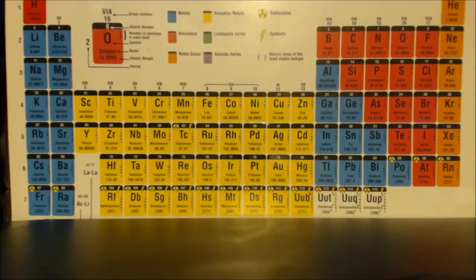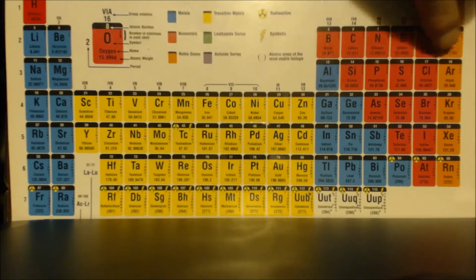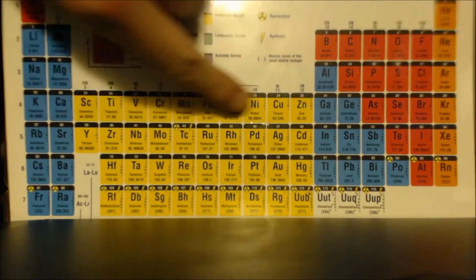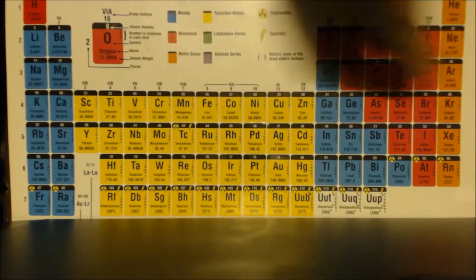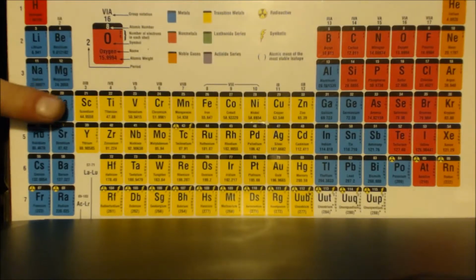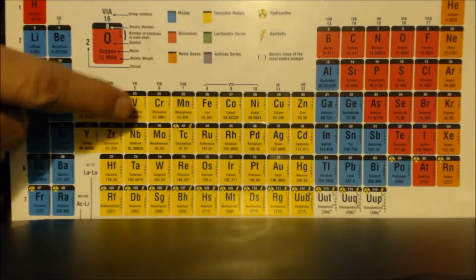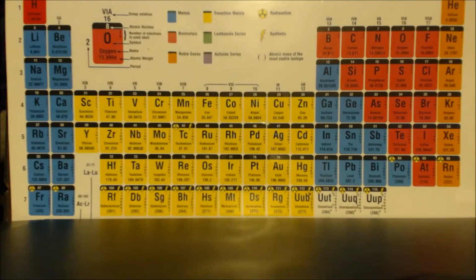So let's take chromium for an example, okay? Or let's take vanadium, okay? Now we know it has argon electron configuration, and then it starts to go up to here to fill up this row right here. It would have 2 of the 4 s's, and it would have 3 of the 3d filled in. Now remember, valence electrons are in the outermost shell, or the highest floor.